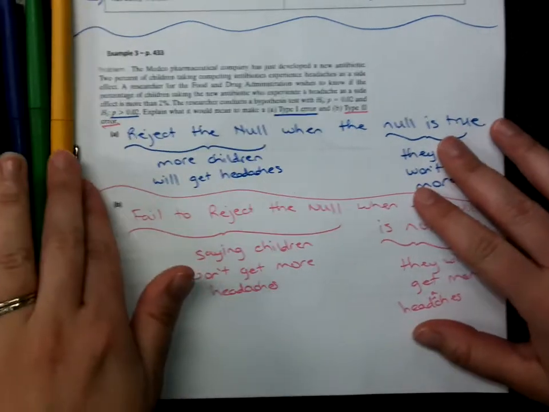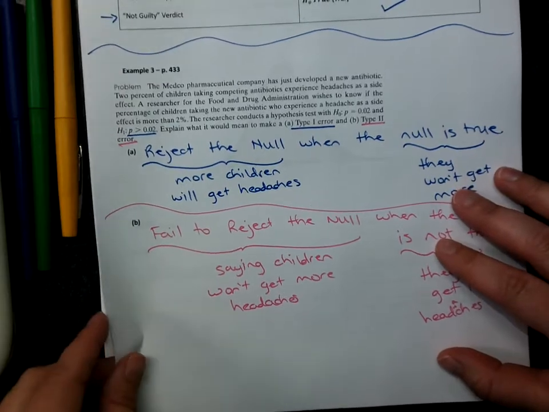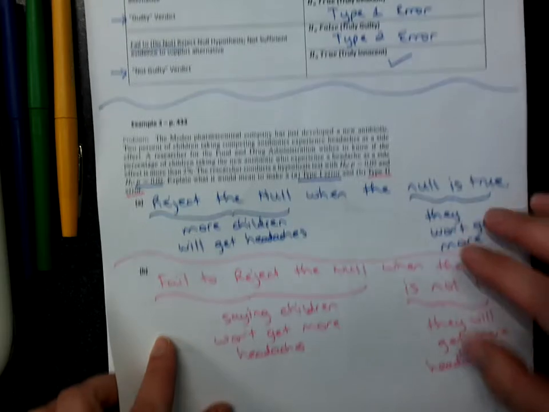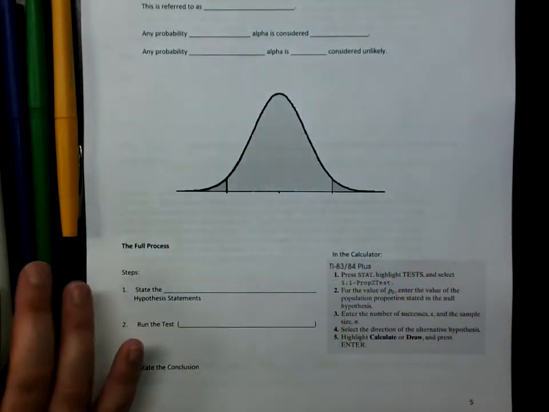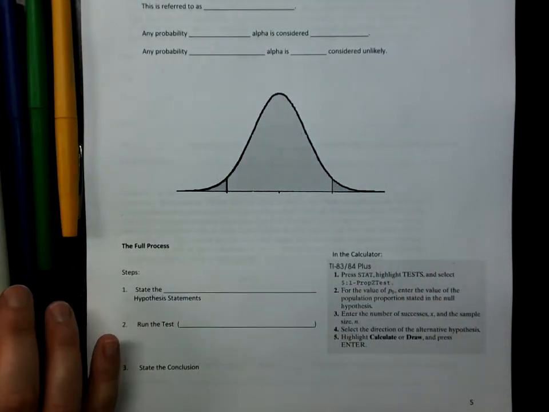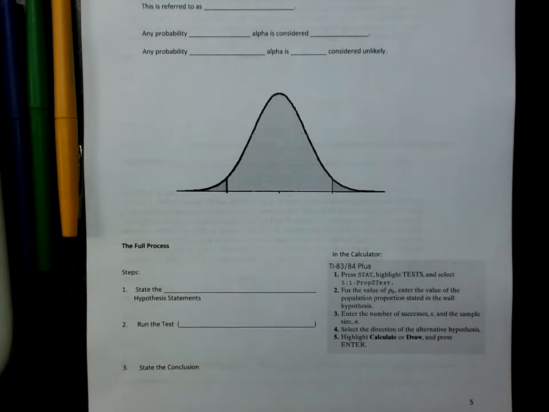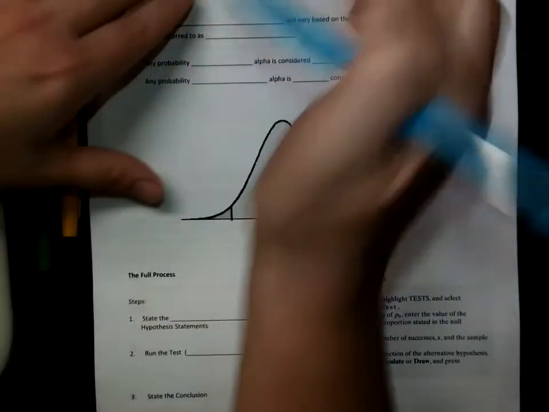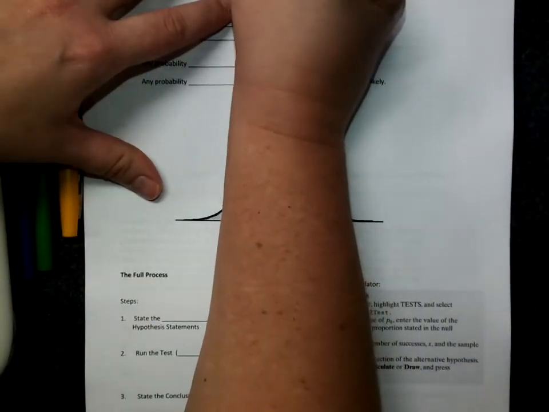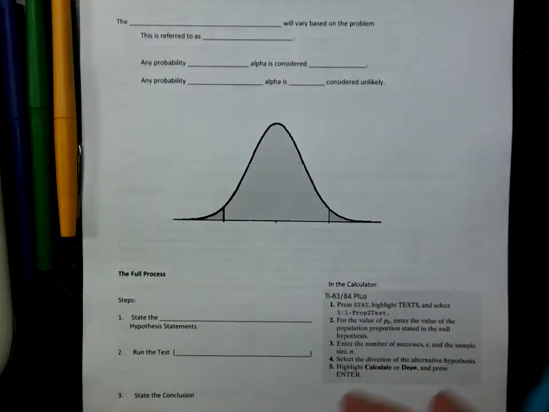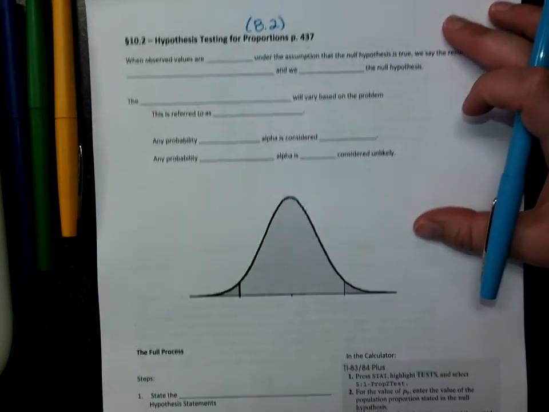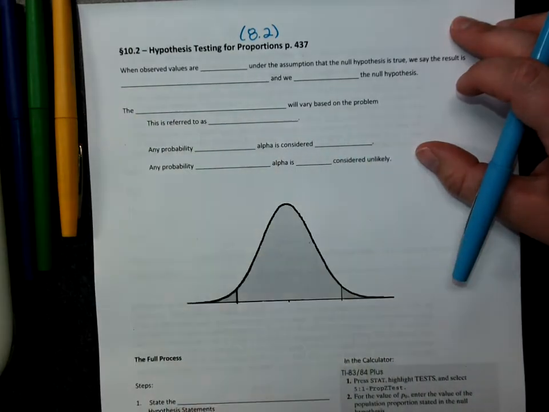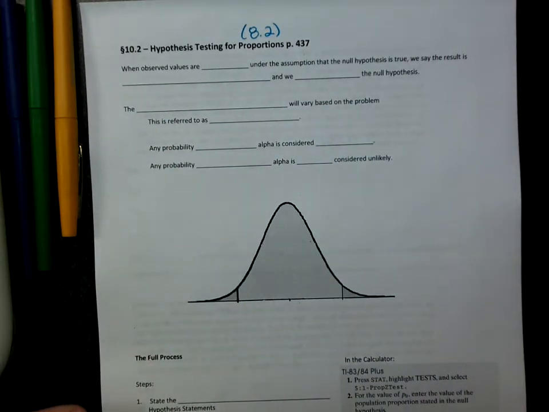Alright, I don't want to harp on errors much more because it's not that big of a deal for our class. Really, that's what you need to know, type 1, type 2. Okay, so getting into actually running a hypothesis test. We're going to start with proportions, which again is the information we learned in 8.2, and then we'll do means after proportions. So before we get into specifically how to do this for proportions, let's just talk about running the test and what we're looking for.